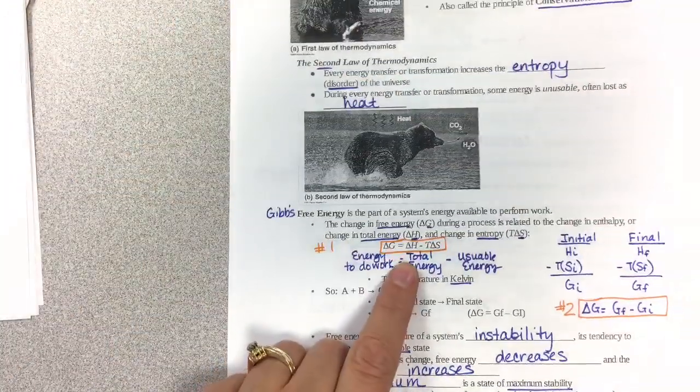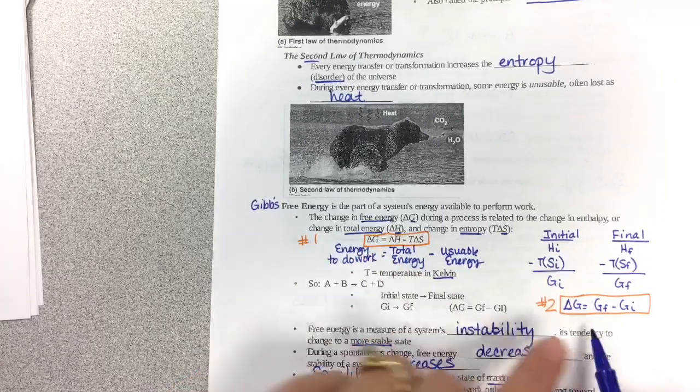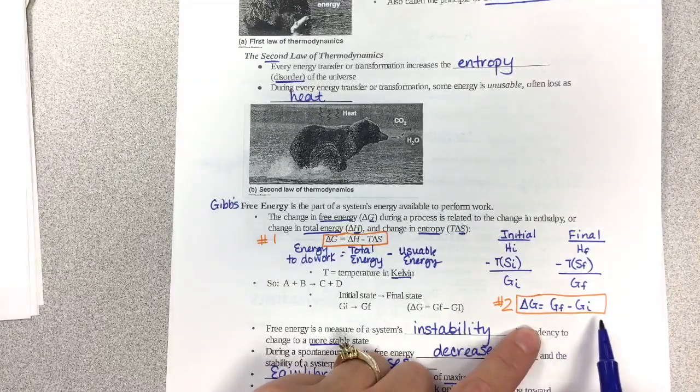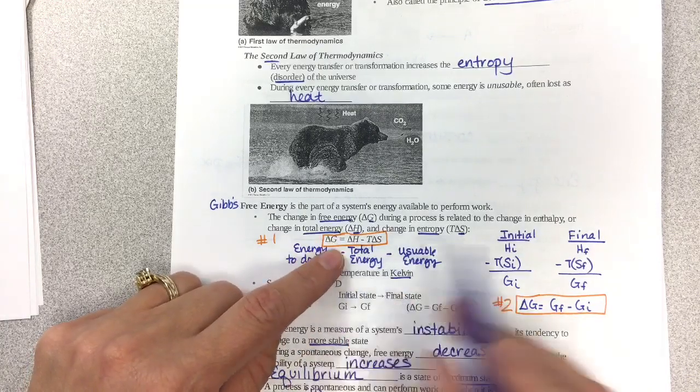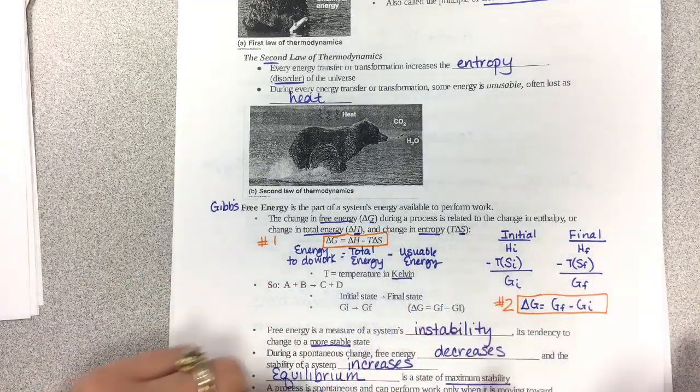Now, if you recall, when I first introduced free energy over here, there were two equations. We just did it with G final minus G initial, and I want to address the other one really quickly, because you can figure out delta G if you know the total energy and the entropy.